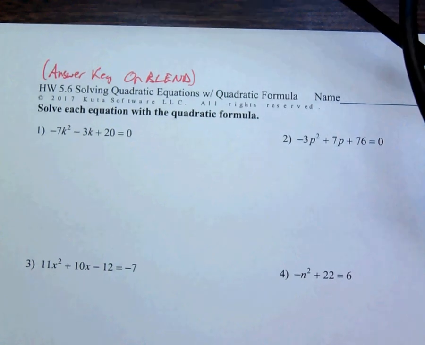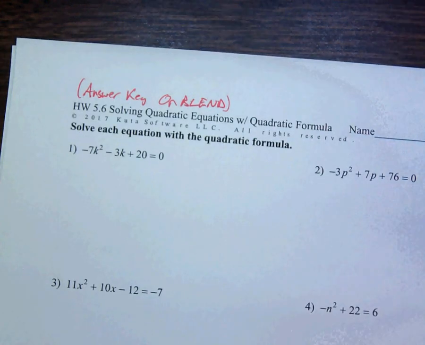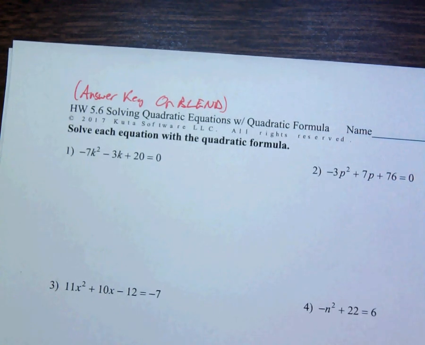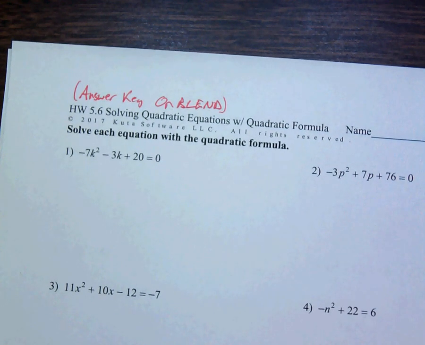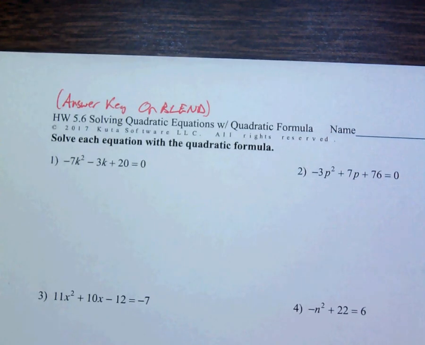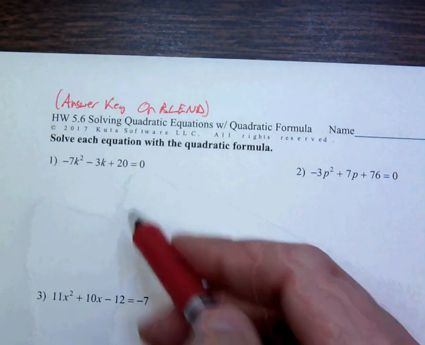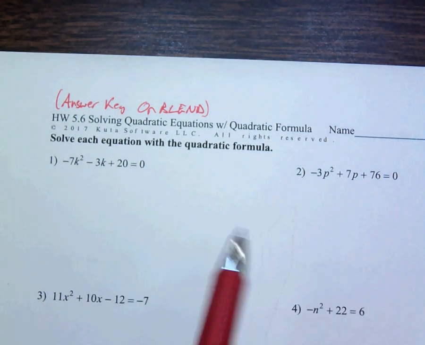On homework 5.6, you are using the quadratic formula to solve quadratic equations. It's a lot slower than using factoring, but there are lots of problems that cannot be solved without the quadratic formula. So we'll see that here. I'll start out with number 1, just to make sure everybody understands the quadratic formula.